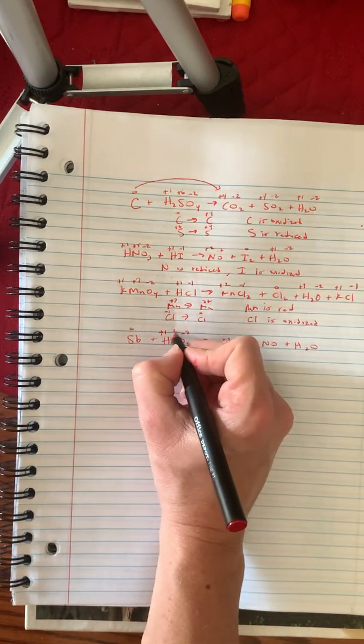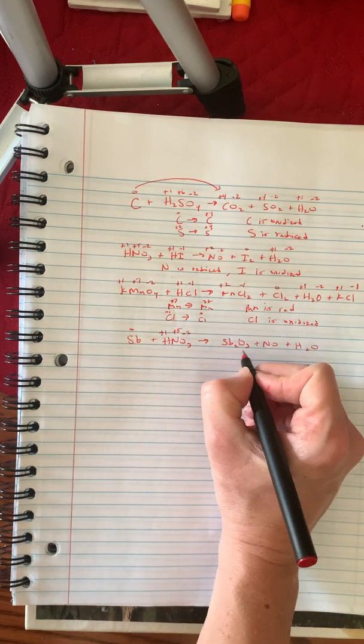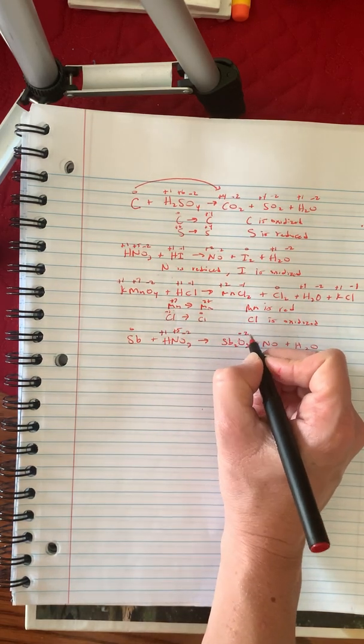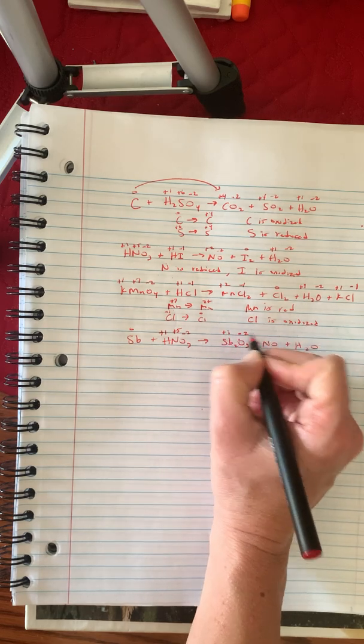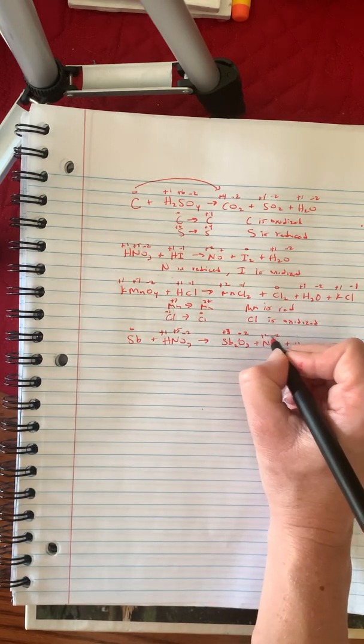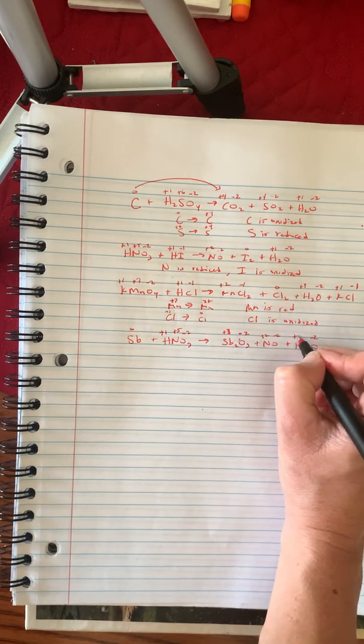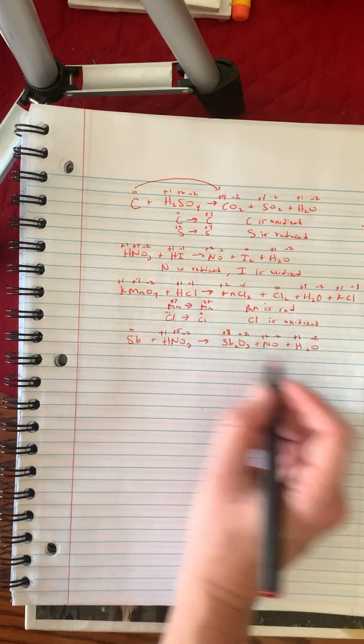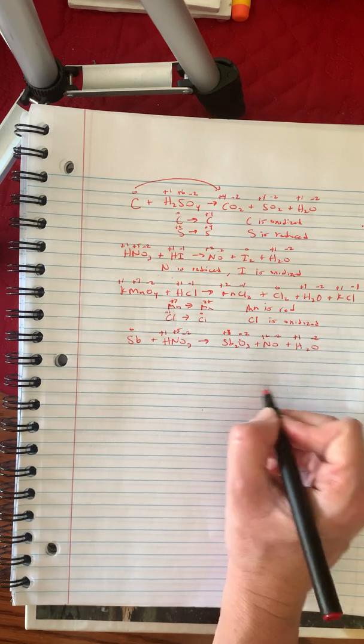That means this nitrogen must be plus 5 to balance the charges out. Oxygen over here is -2. This must be plus 3 to balance the charge. We have -2, plus 2, minus 2, plus 1. Okay, and you guys can slow down and solve all of those.